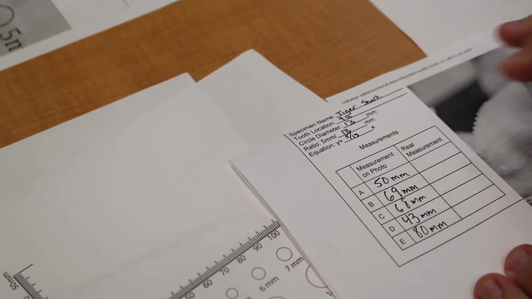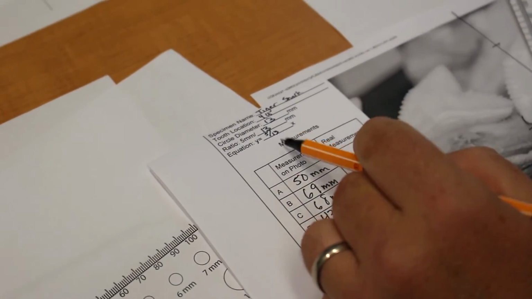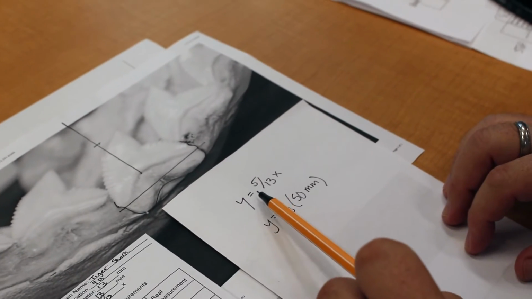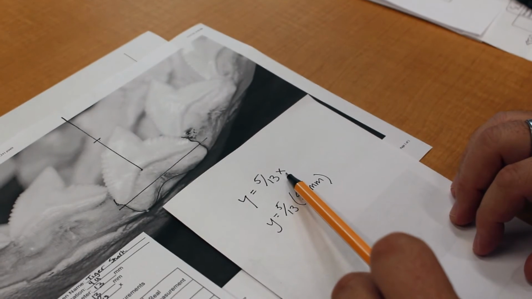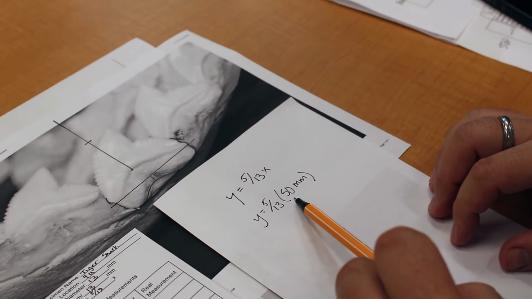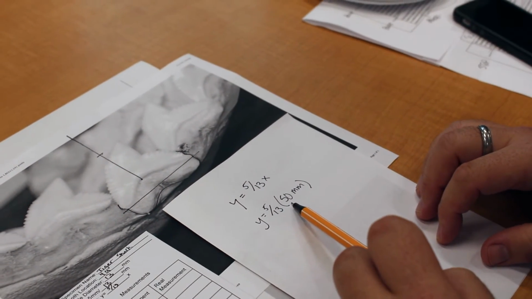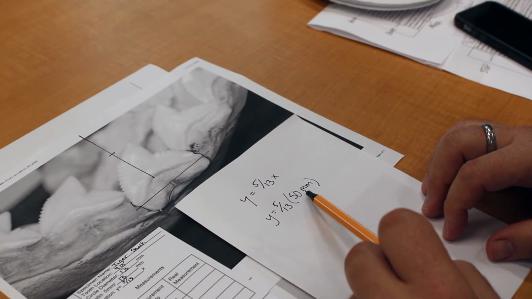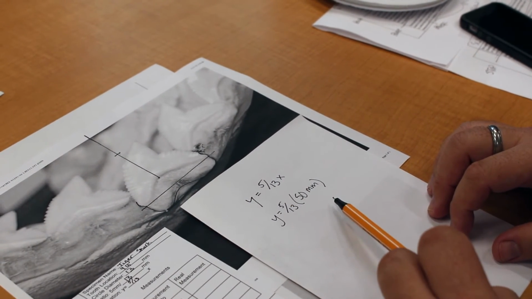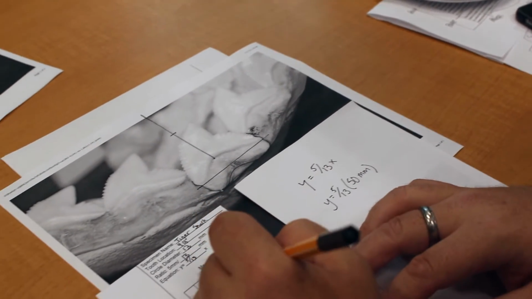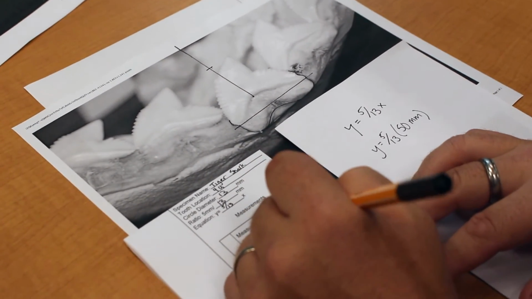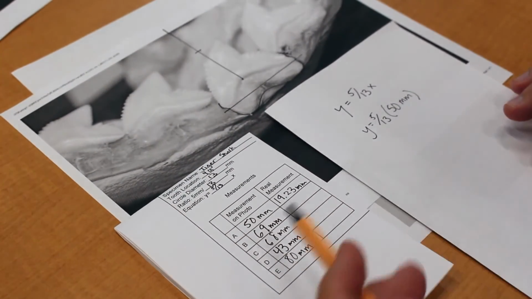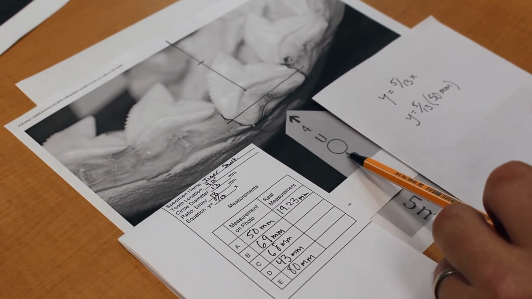And so now we've taken our measurements in the photo, and we can use our ratio to calculate the real measurements. Our equation is y equals 5/13 x, and our x for each of these is going to be our measurement from the photo. So for the first one, we can just plug the 50 millimeters into x, and then we calculate that out, and our calculation gives us 19.23 millimeters. And that makes sense because this circle is a lot larger than 5.